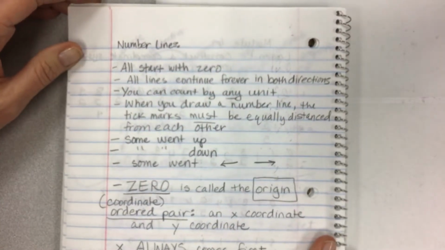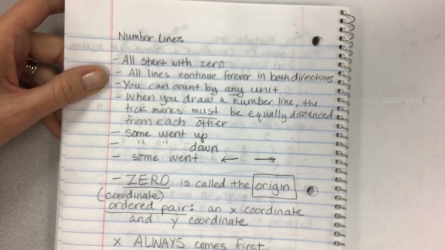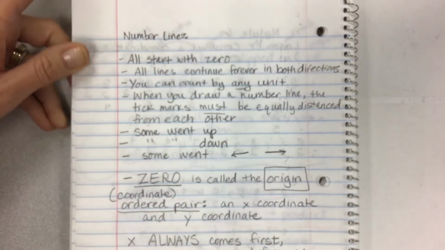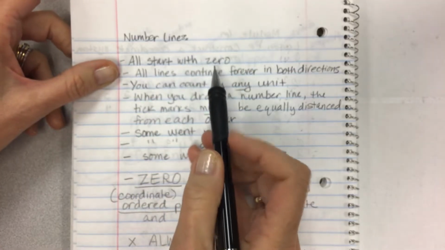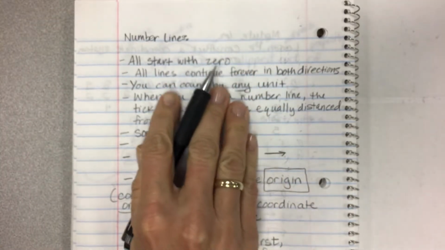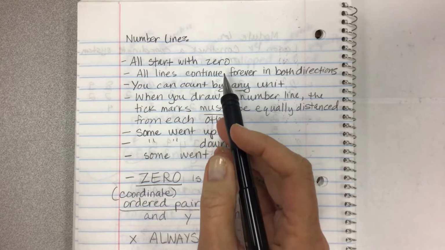Now here are some more notes. Write this down. Everything that I show you on these videos, you should write down. Number lines. Stay focused. So first of all, somewhere you're going to have a 0. You have to figure out where the 0 is. Is it going to be at the left? Is it going to be at the right? The top? The bottom? I don't know.